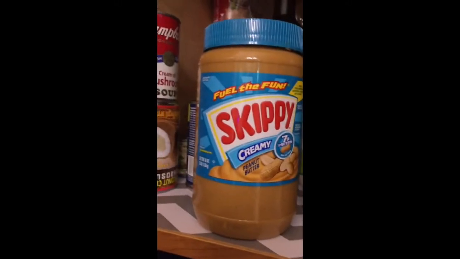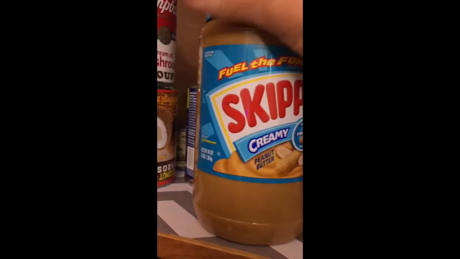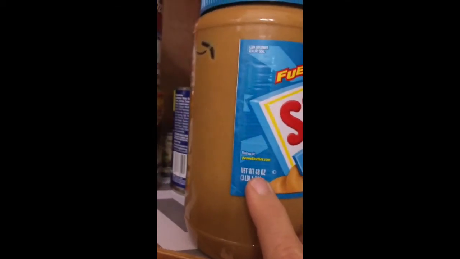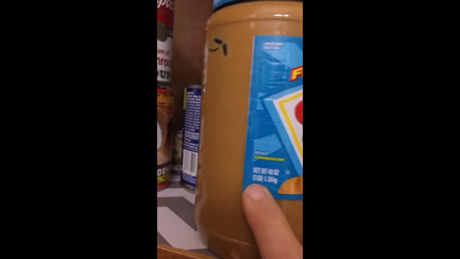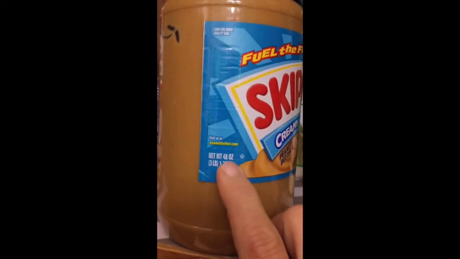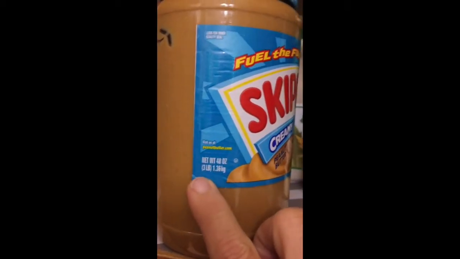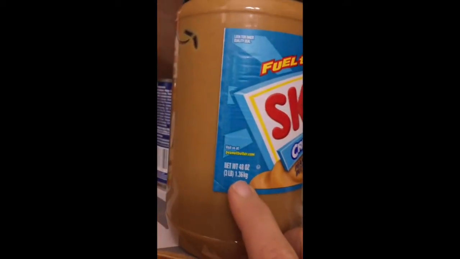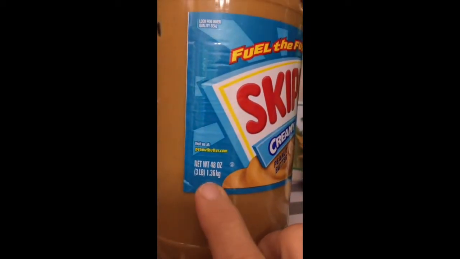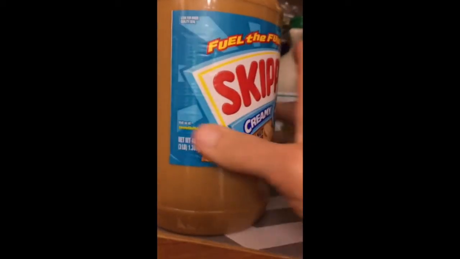So I can also look in the cupboard here. Here's my peanut butter, and it says 48 ounces, which is customary, 3 pounds, because there are 16 ounces in 1 pound, so 16 times 3 would be 48. That's how you get 3 pounds. And then the metric equivalent is 1 and 36 hundredths of a kilogram. So we'll talk about what that means also today.